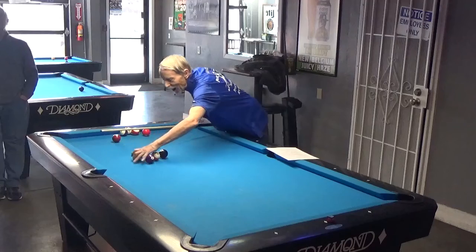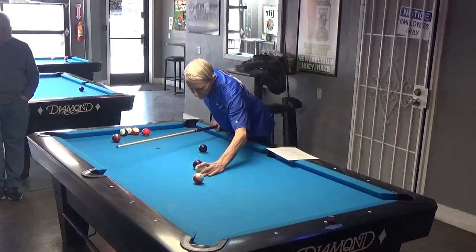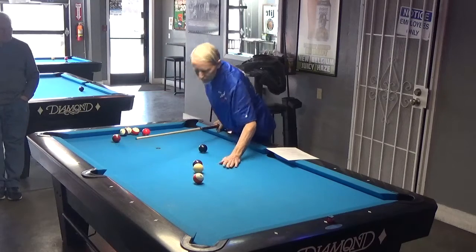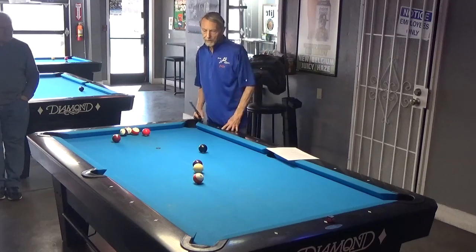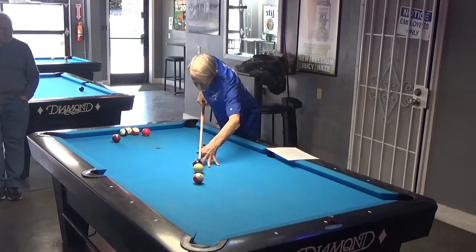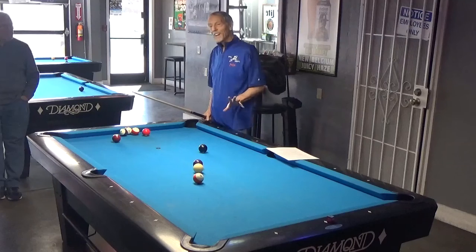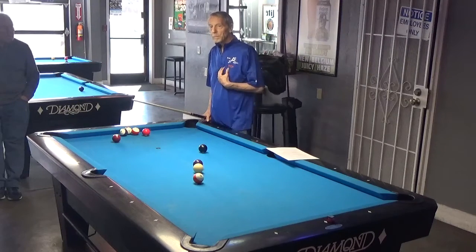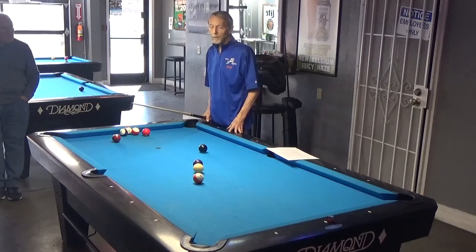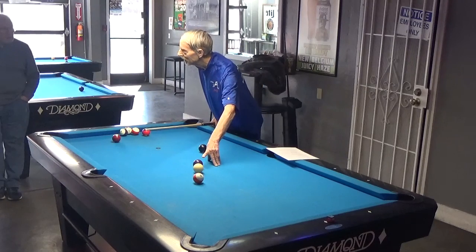Now, as far as fouls that Kathy mentioned, this happens a lot in 8-ball pool. Somebody will be shooting the 13 in the corner, and they get their bridge up like that, and they move the 4. All right? That's not a foul. Your opponent will tell you, go ahead and move it back or leave it where it is.